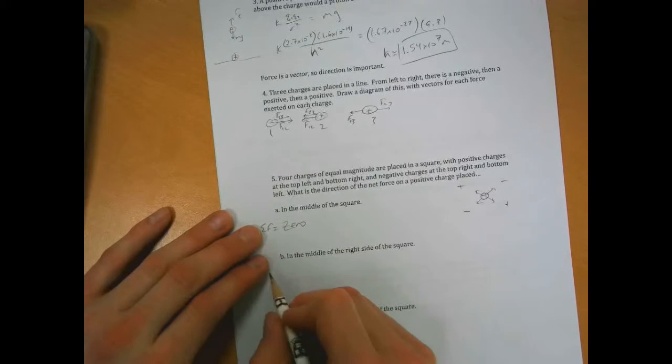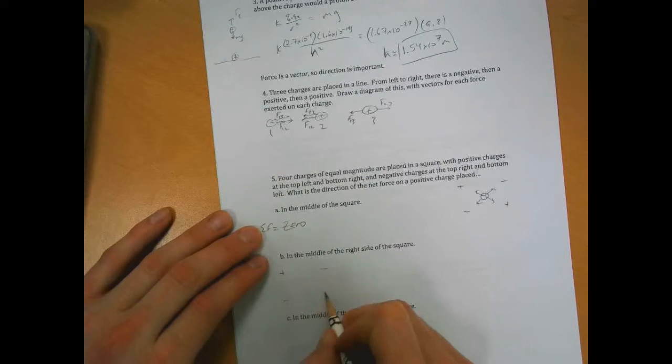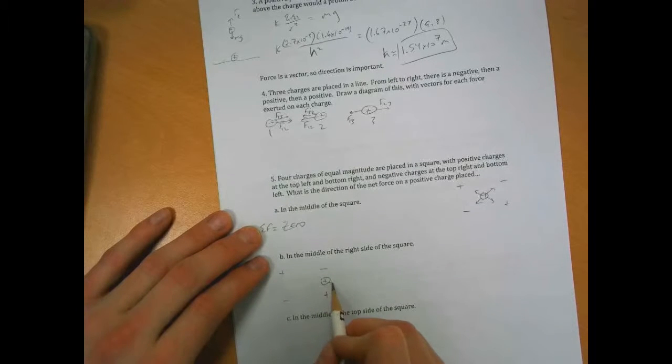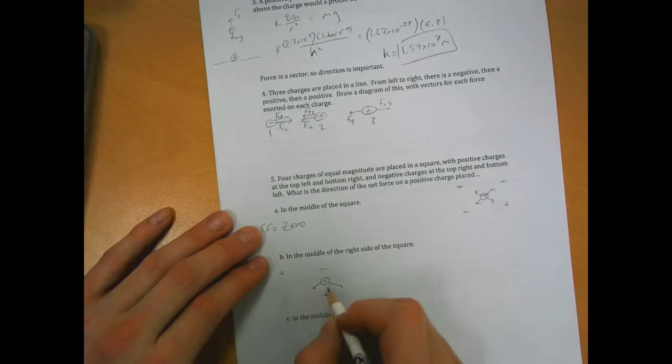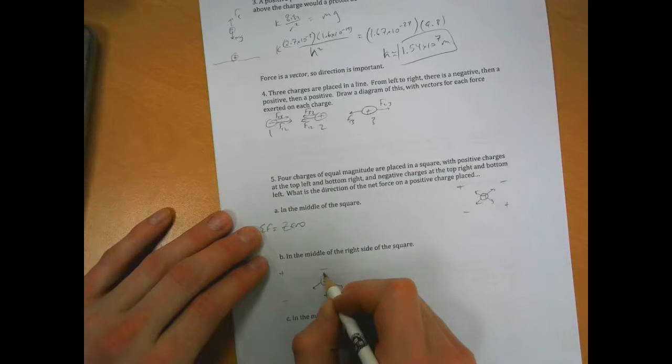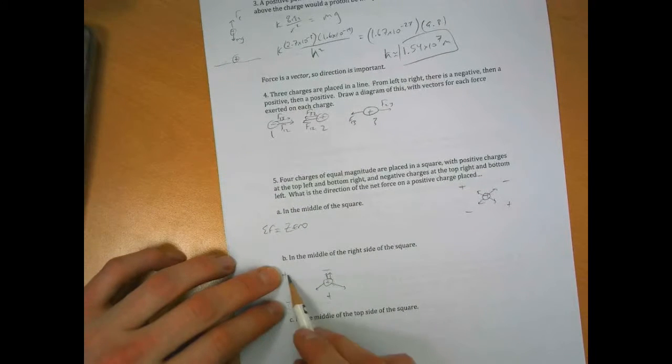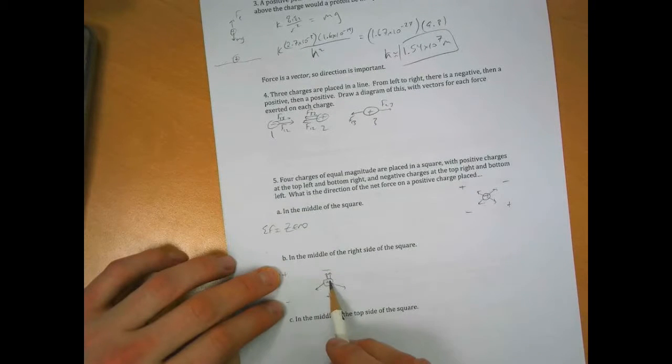Now a charge in the middle of the right side of the square. Okay, well now I've got a positive charge right here. Force from this guy will repel. Force from this guy will attract. Force from this guy will repel. Force from this guy will attract. Alright, well these two are the same distance away. So these two vectors have the same magnitude, they're at the same angle, which means they'll add up to going straight down. These two, of course, are straight up.